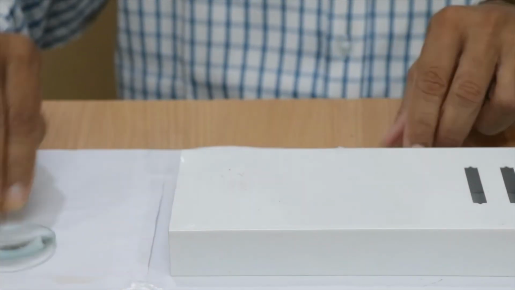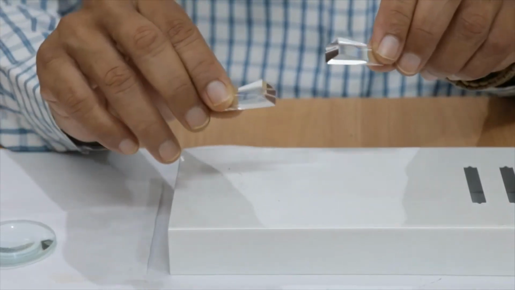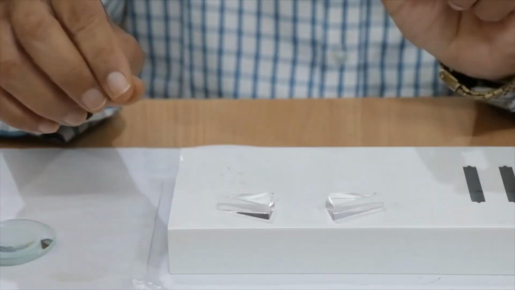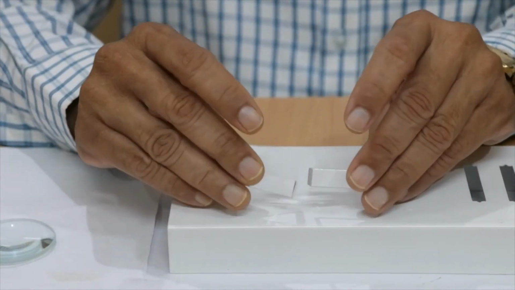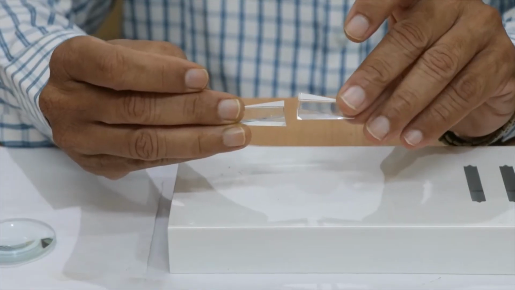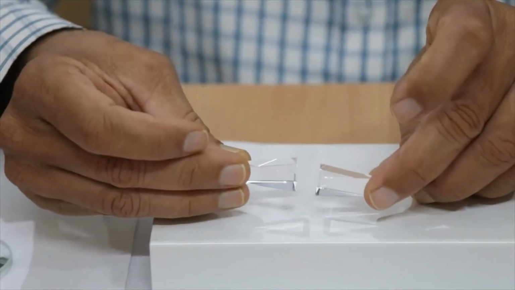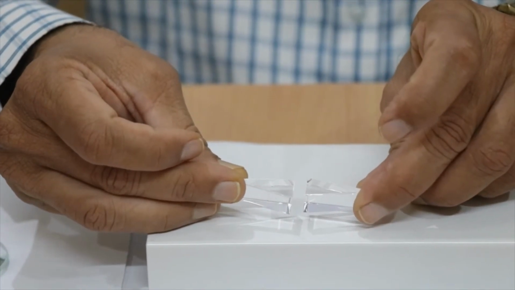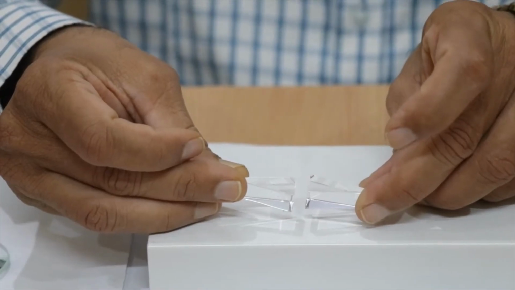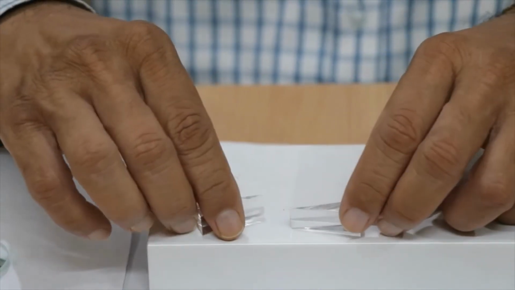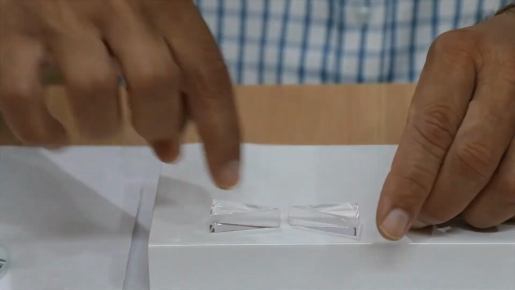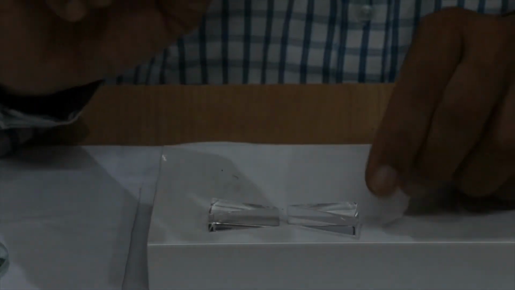Now let us understand, I am using two prisms like this. If we place two prisms this way, then we are forming nothing but a convex lens. And if I place the prisms in this way, we are forming a concave lens.